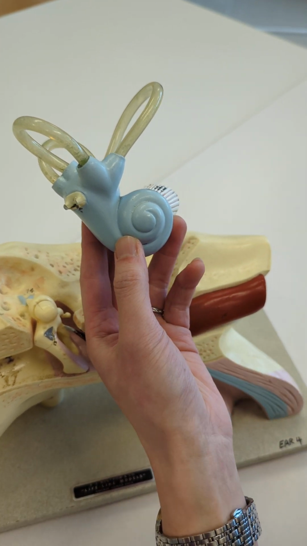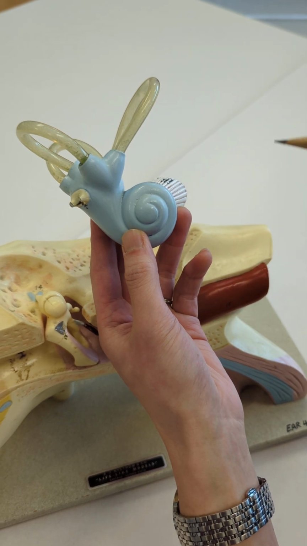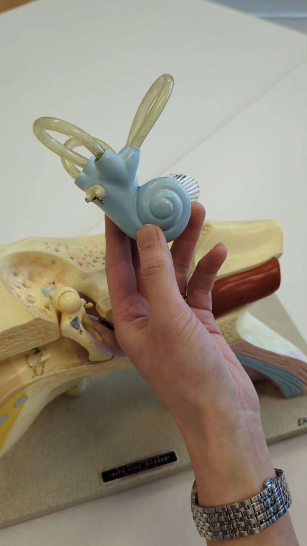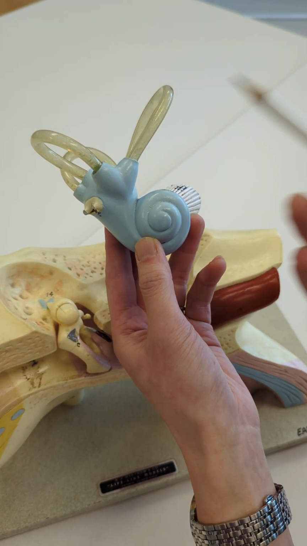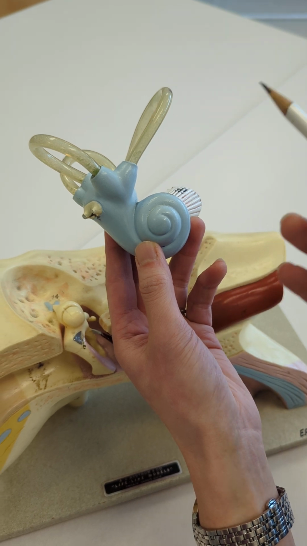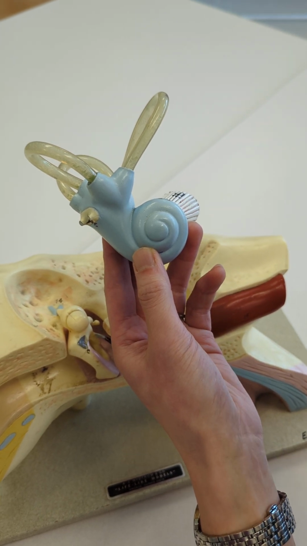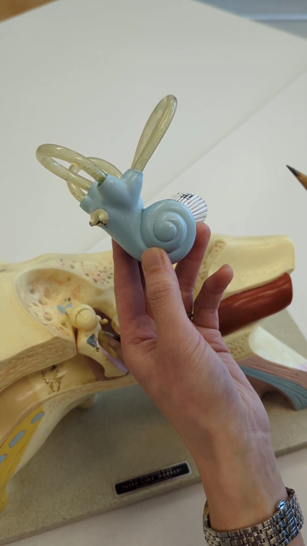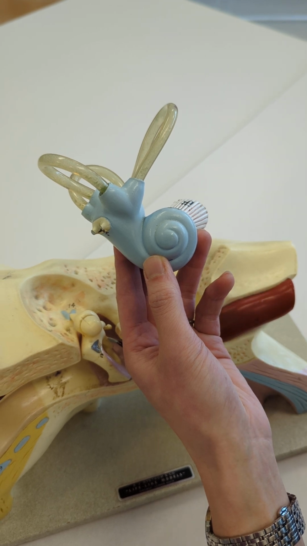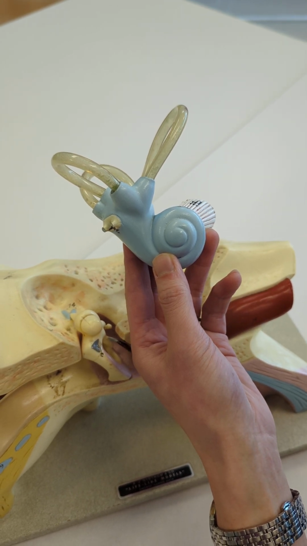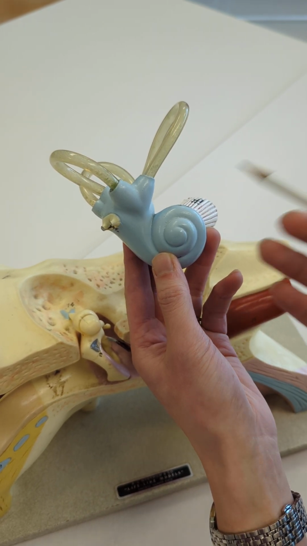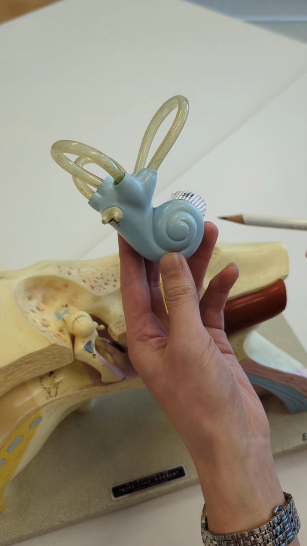And perhaps the most important thing to remember is in those channels, one of them is going to have a specialized structure called the organ of Corti. And you have mechanical receptors in there called the hair cells, which are responsible for detecting sound for you. So that's the cochlea.